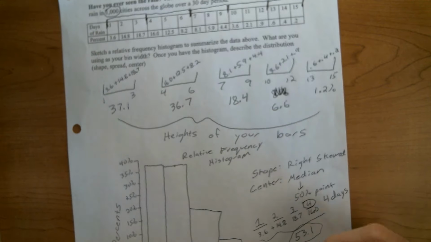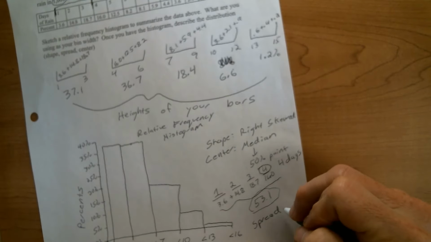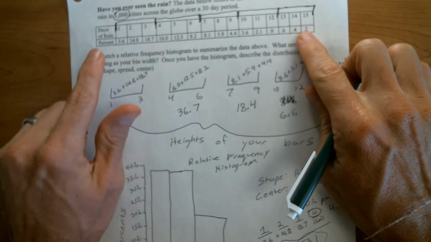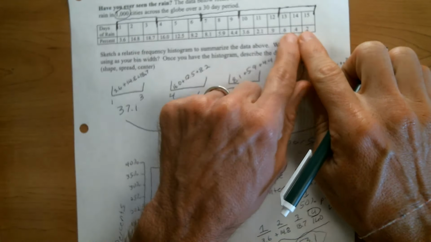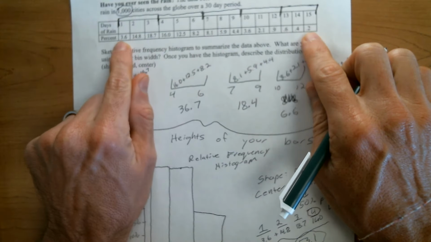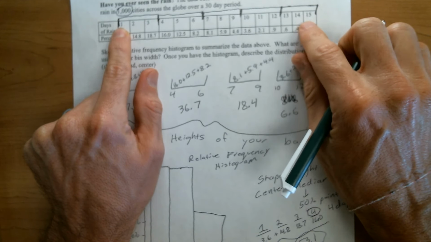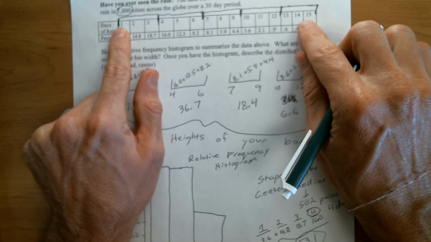And then the same thing, if you're calculating the spread, so far we're just doing spread as range. Again, max minus min is not looking at these percentages. These percentages do not represent our data. Our smallest data value is a 1. Our largest data value is a 15.